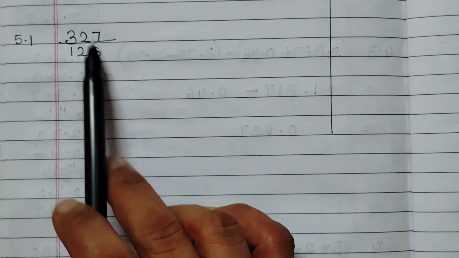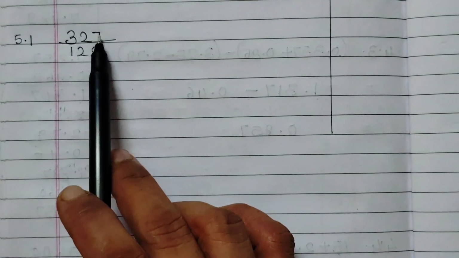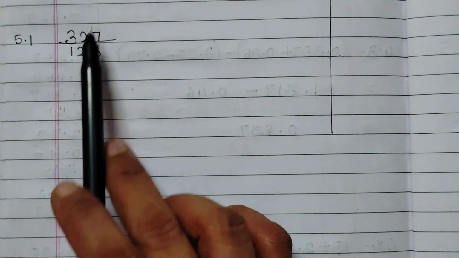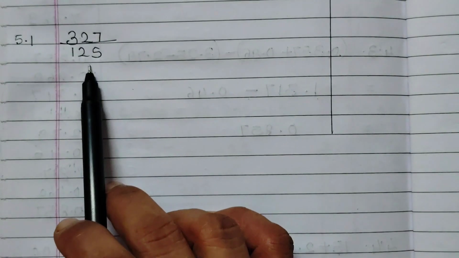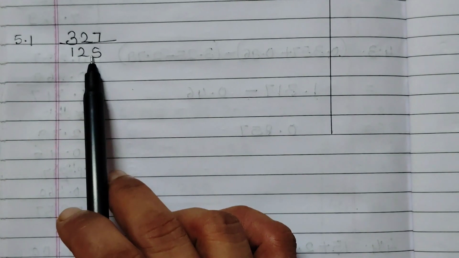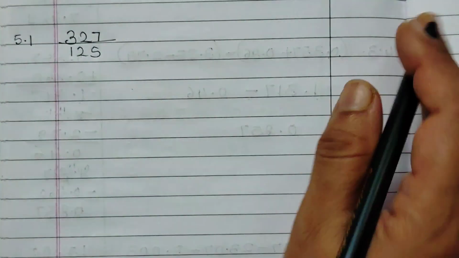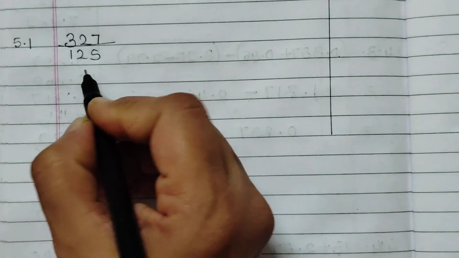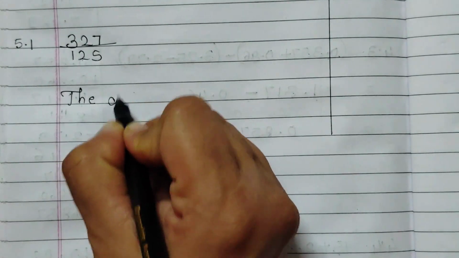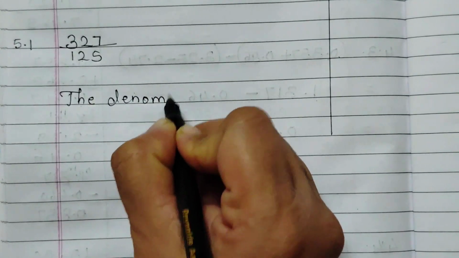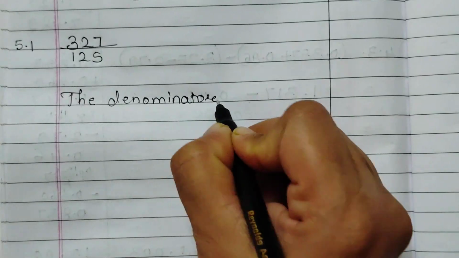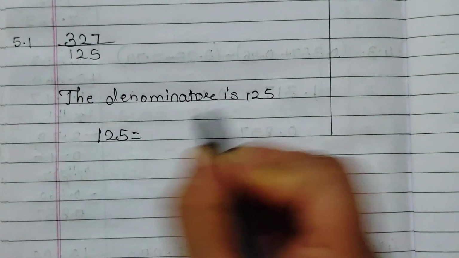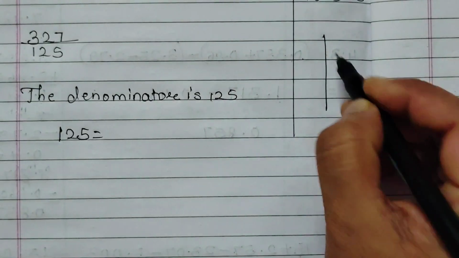Now first, before starting, we are going to check whether it is getting reduced or not. So here 7 is there, and it's not going in 3, not going in 2, and not going in 5, same numbers. So we are not going to reduce. Directly we will take the denominator. Okay, so what is the denominator? The denominator is 125. So we are going to write the factors of 125.